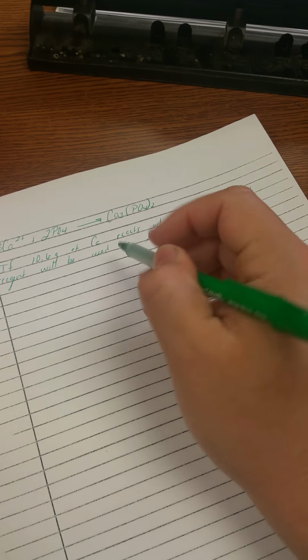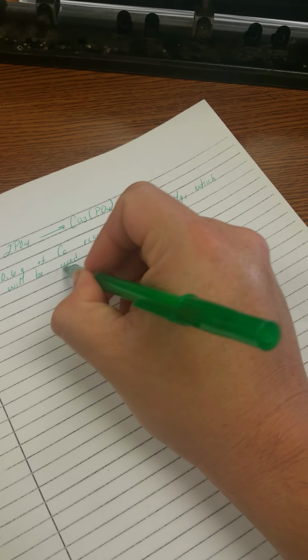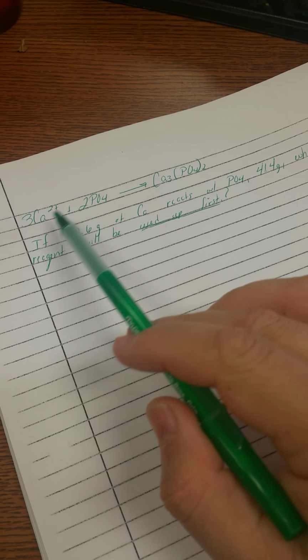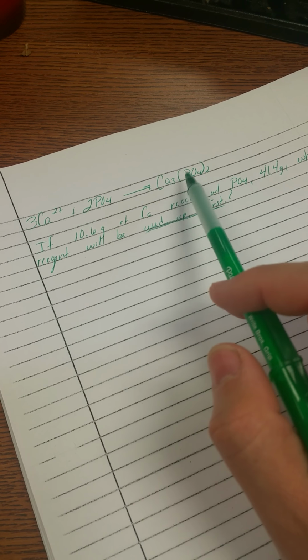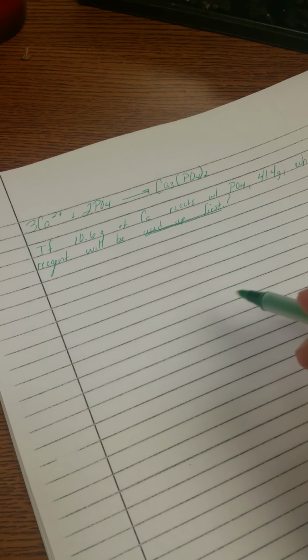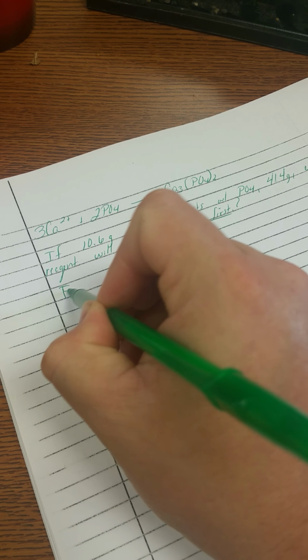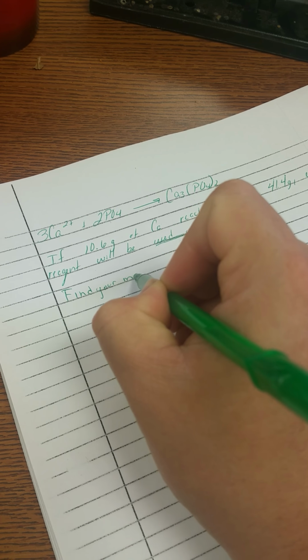first? So if you remember from your notes, the limiting reagent is the one that's going to be used up first. That's the one that's going to run out, and whichever it is, that's going to dictate how much of this is produced. So what do we do first? Well, in order to find the limiting reagent, the first thing you've got to do is find your moles. Find your moles.